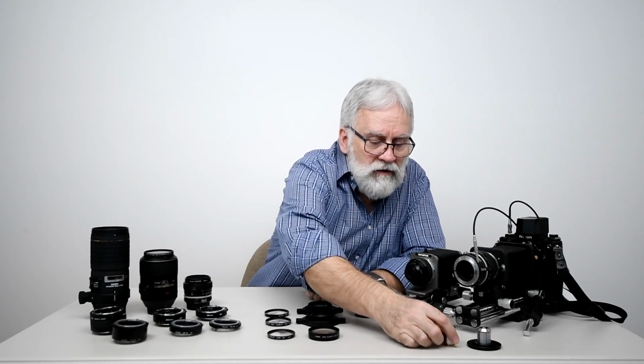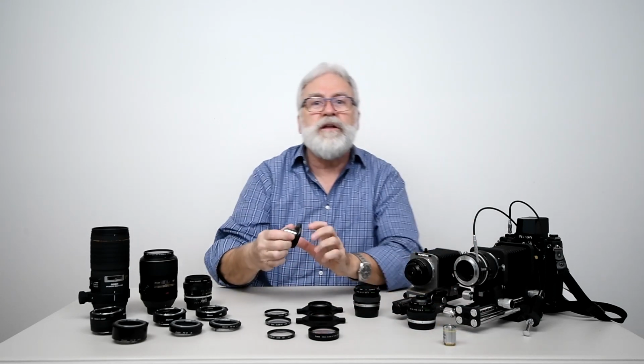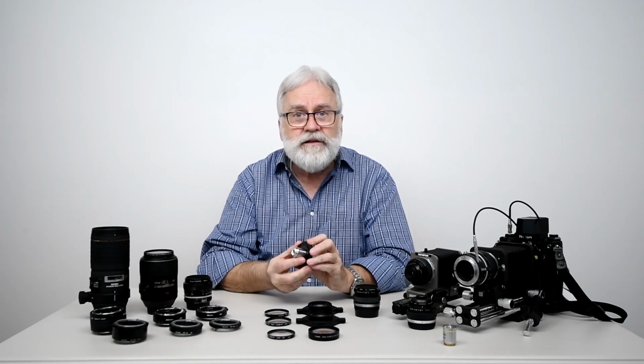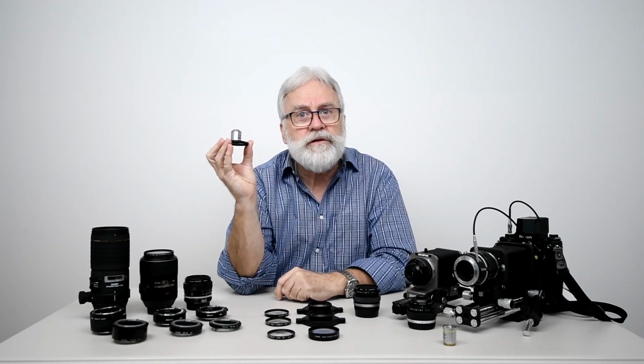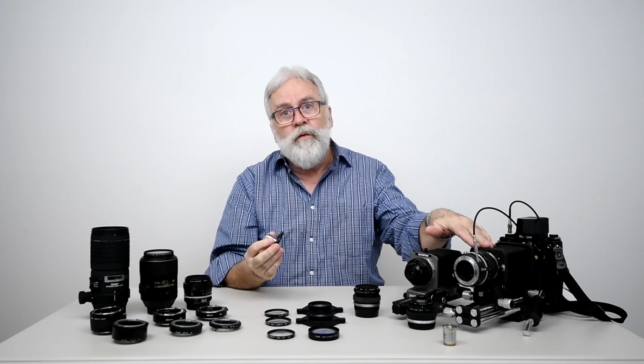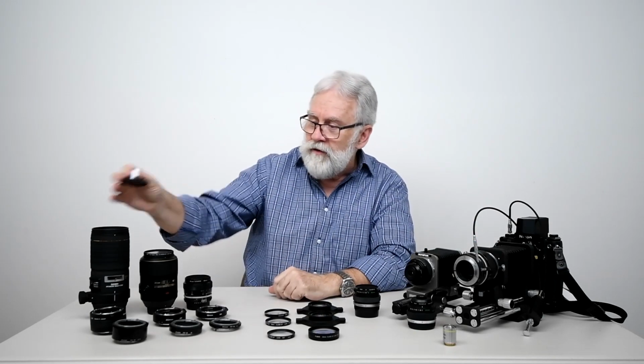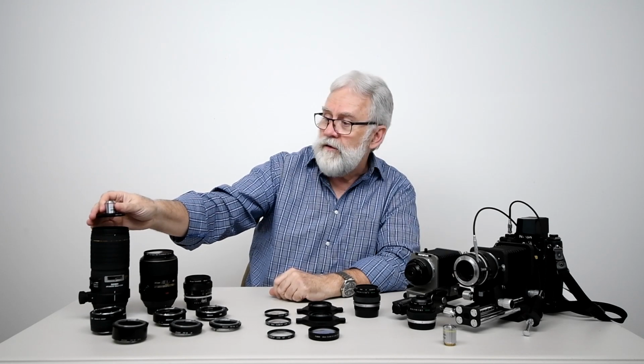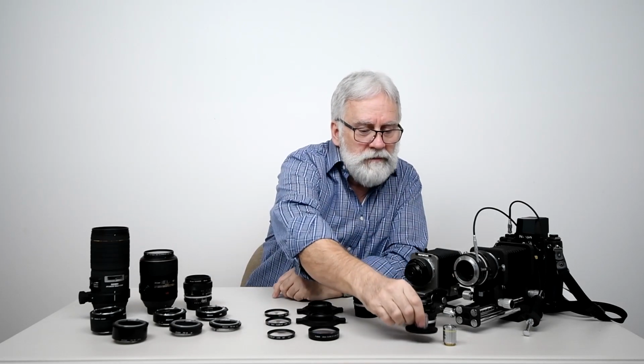And finally, for some that are interested to get really high magnification, it is also possible to use microscope lenses on either a Bellows or some special equipment, or even on a telephoto lens like the 135 or the 180 or the 200 millimeter lens. These microscope lenses can be adapted to those, and you can get really high magnification with microscope lens.